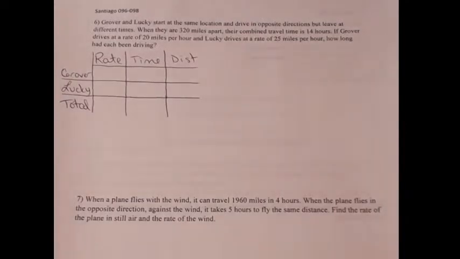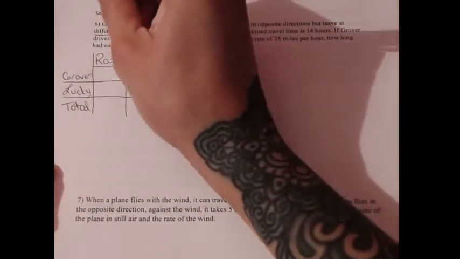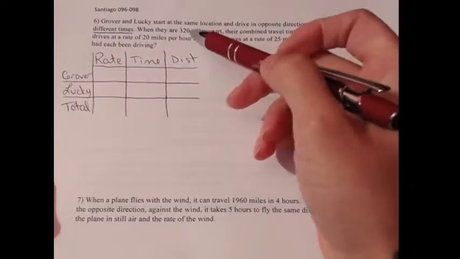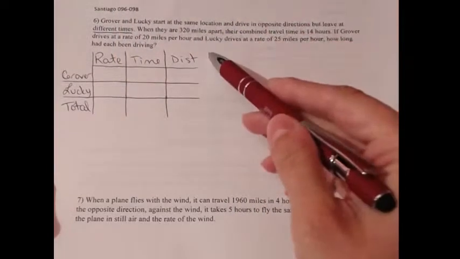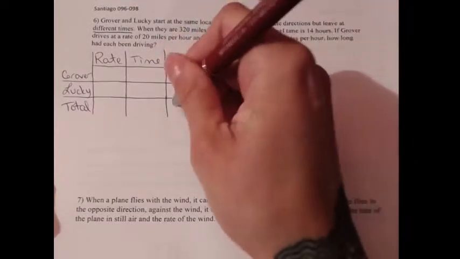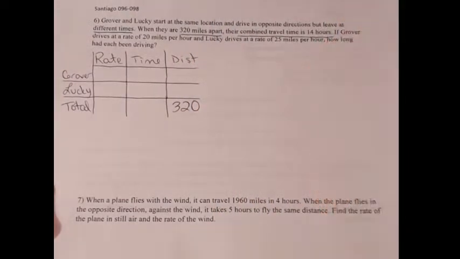So Grover and Lucky start at the same location, drive in opposite directions, right? They leave at different times. This is actually really important to note. When they are 320 miles apart, meaning one's on one end and the other's on the complete opposite end, their total distance is 320 miles. Their combined travel time is 14 hours.